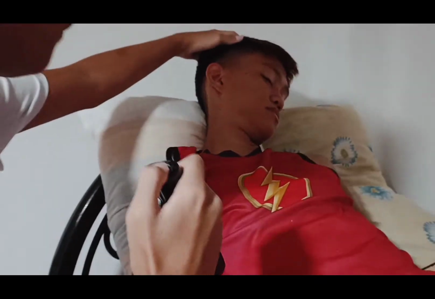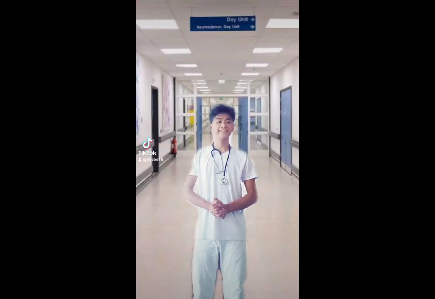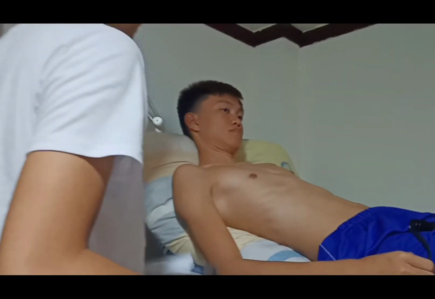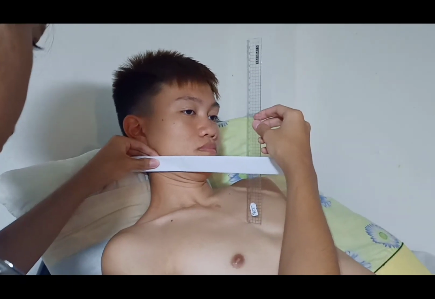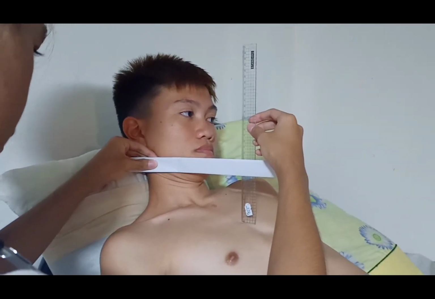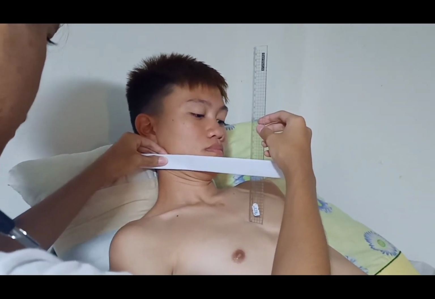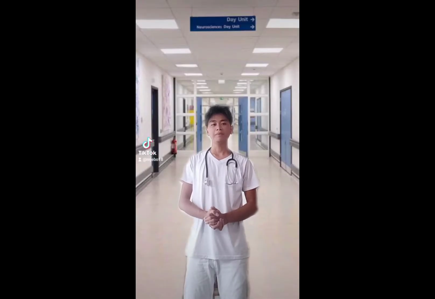Sir, thank you, sir. Measure the vertical distance in centimeters above the sternal angle by extending a long rectangular object or card horizontally from the point and a centimeter ruler vertically from the sternal angle, making an exact right angle. Repeat the preceding steps on the other side.